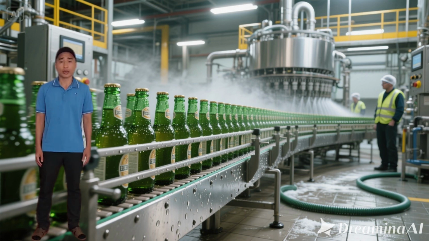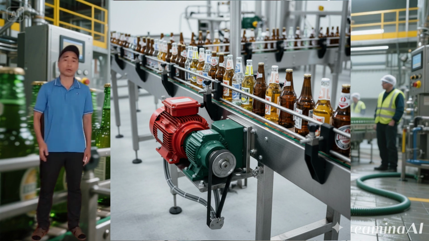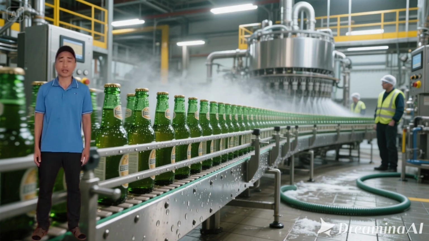In modern industry, conveyor belts are everywhere: in factories, airports, warehouses, and mining plants. Every conveyor needs a properly sized motor. If the motor is too small, it will fail. If the motor is too large, it wastes energy and increases costs.